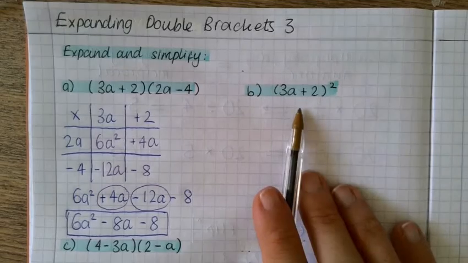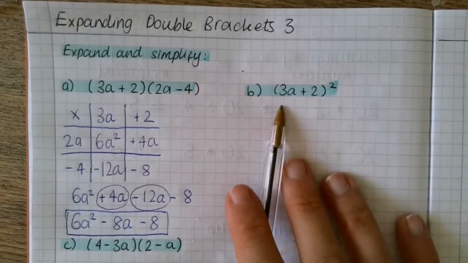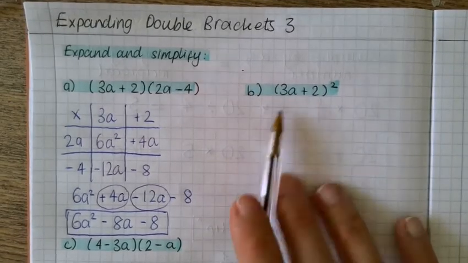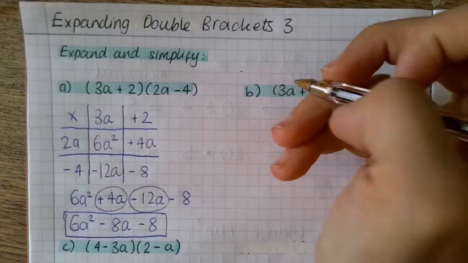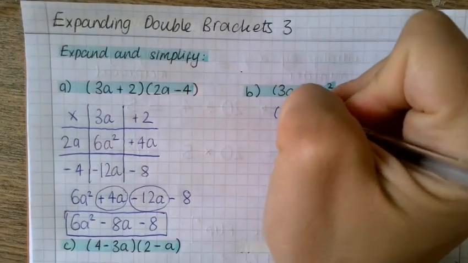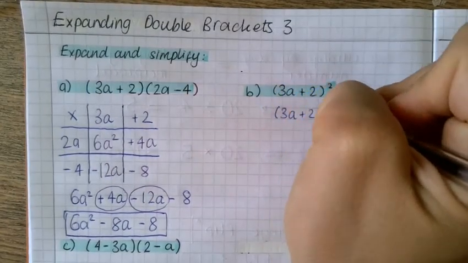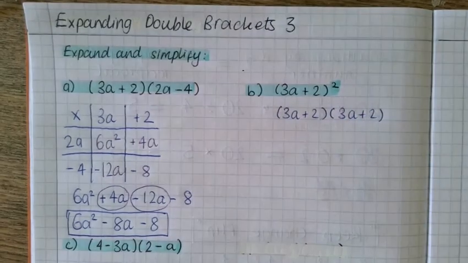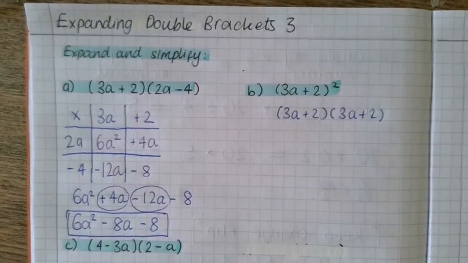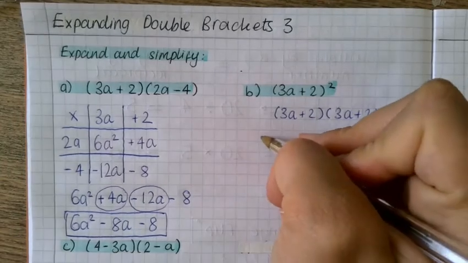Example B, this looks slightly different as well because we have 3a plus 2 all squared. Now when we square something, that means we multiply it by itself. So this question is actually asking us to do 3a plus 2 multiplied by 3a plus 2. Okay, so that's what we're trying to do. So we're going to draw out our grid.